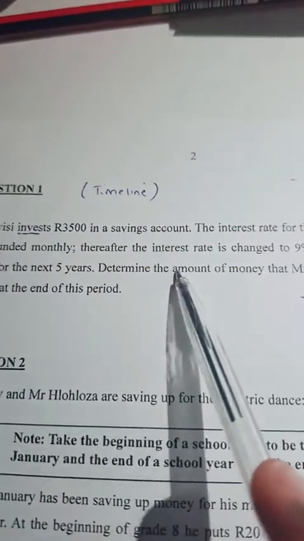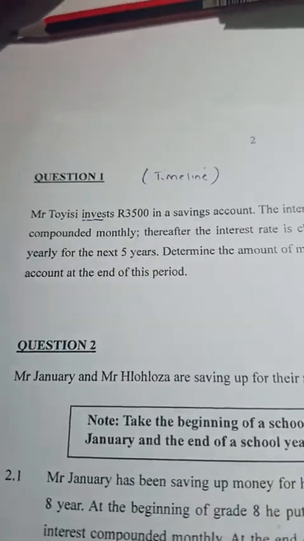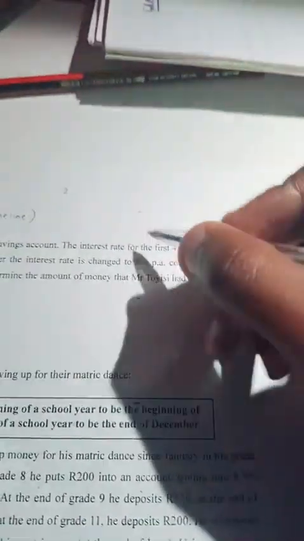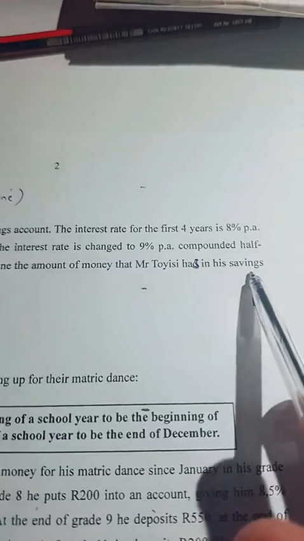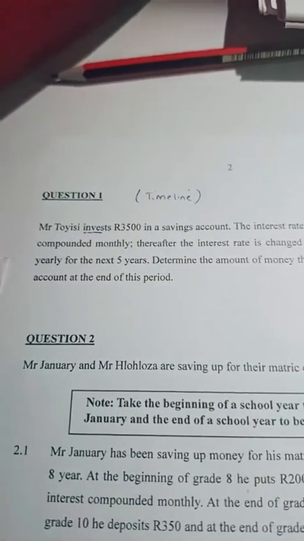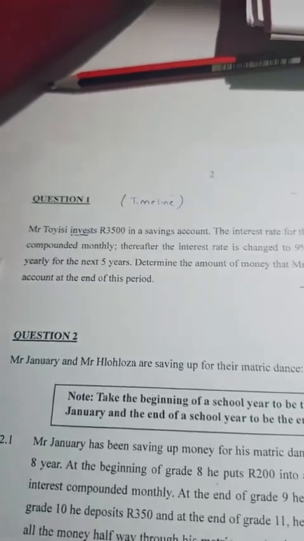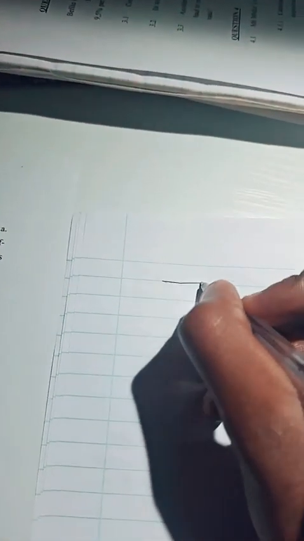Then it's saying, determine the amount of money that Mr. Toyisi has in his savings account at the end of this period. So my grade 11 learners, this is a nice question for you. Let's look at how we are going to apply our timeline, and then the calculation will follow.